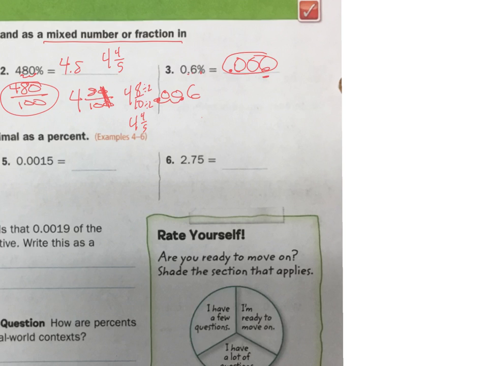It's 6 thousandths. So 6 over 1,000. Okay? Percents, you always put over 100. But when you have decimals and you're converting it to a fraction, you have to see what your place value is. And this last place value is thousandths, so it's 1,000.